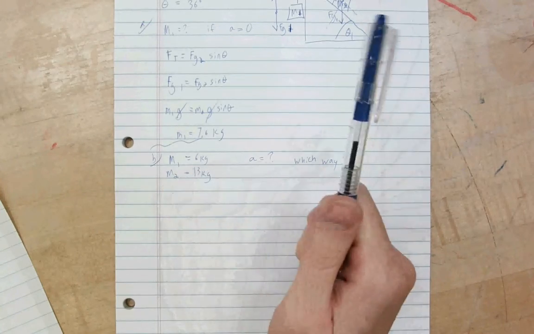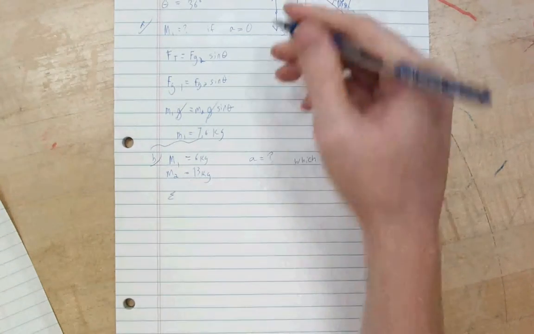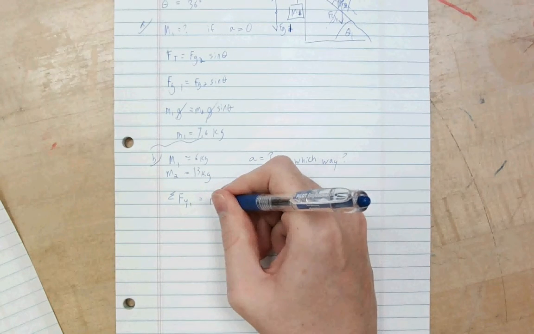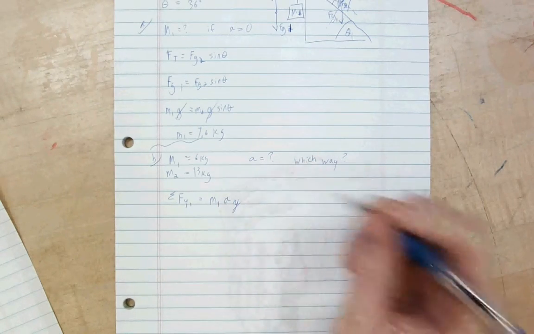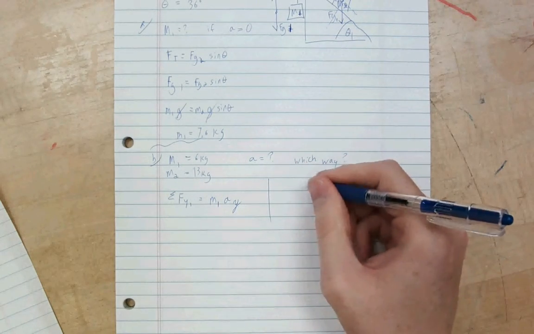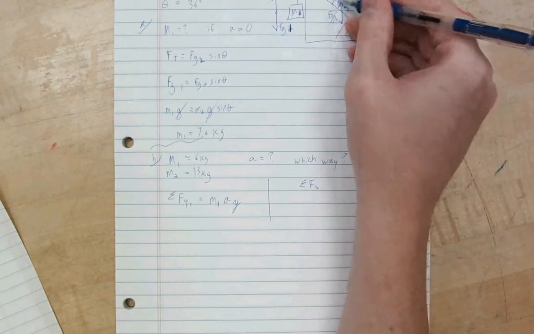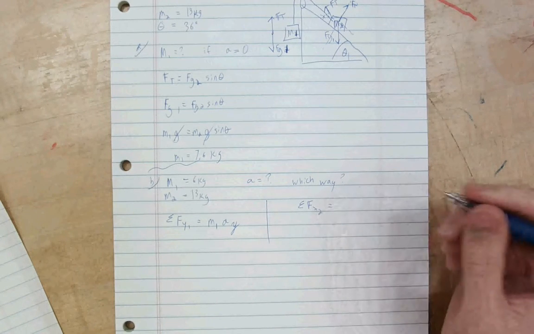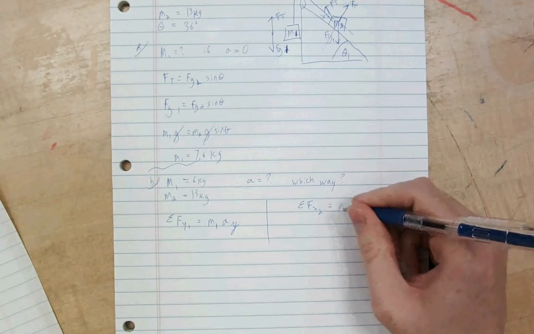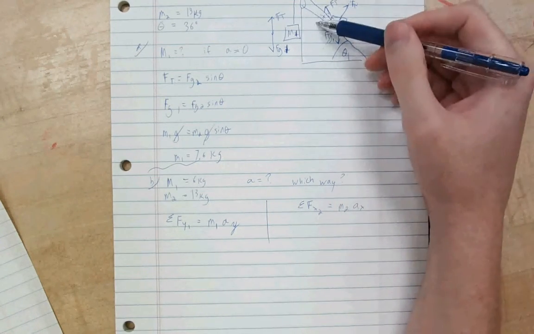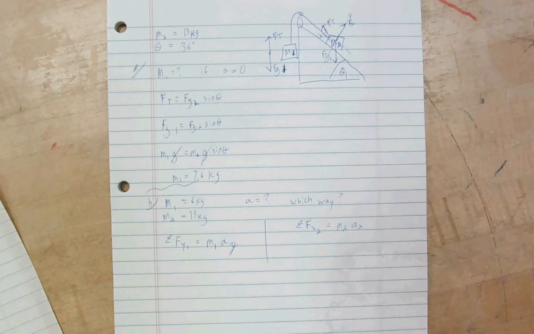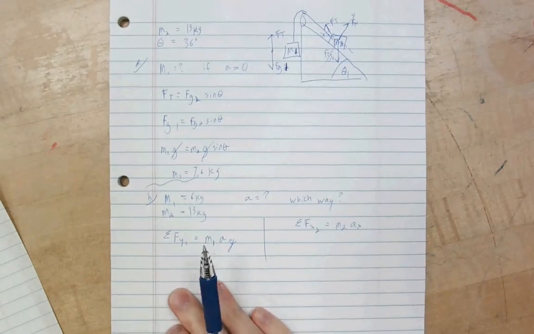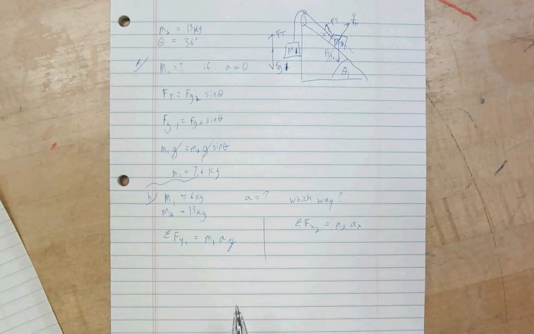Well, let's think about block 1. It only has y forces. So the sum of forces in y on block 1 is equal to the mass of block 1 times its acceleration in y. Similarly, the sum of forces in x, remember, I've made x go along the string, on block 2 will be equal to the mass of block 2 times its acceleration in x. And I'm only worried about x because that's how the string would pull. And I know that these a's are the same because the blocks are attached by a string. So they have to accelerate together unless we're allowed to, say, stretch the string.